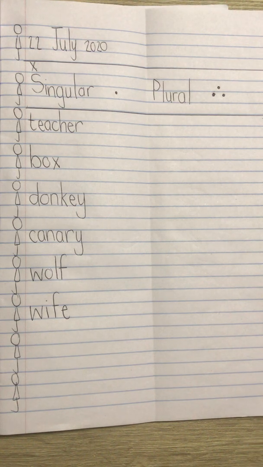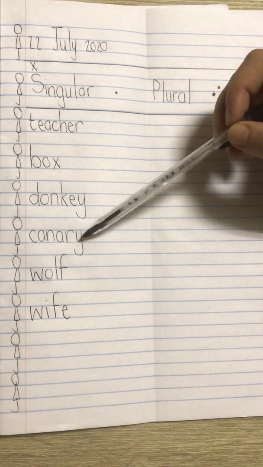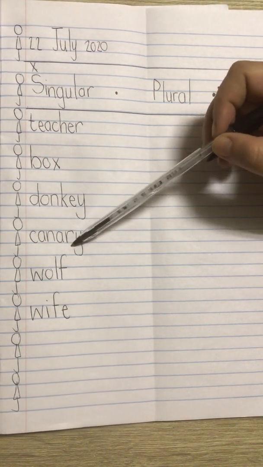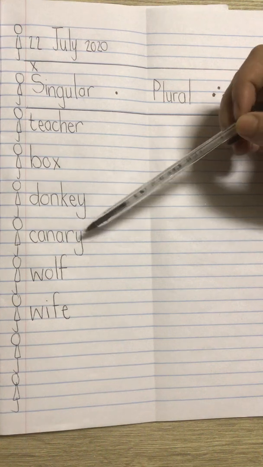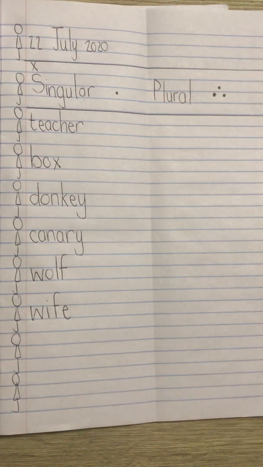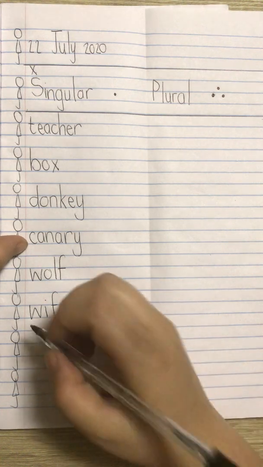The next rule is for when a word ends in o. If a word ends in o and the letter before it is a vowel, then you only add s. It's almost exactly the same as with the y. And if the word ends in o and the letter in front of it is a consonant, you add es. So let's take a look at some examples of those.